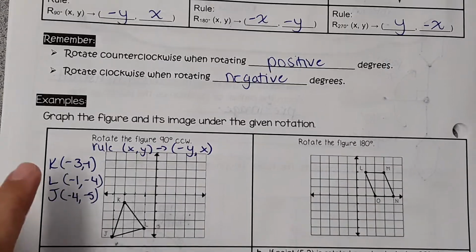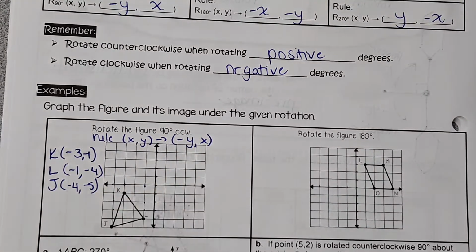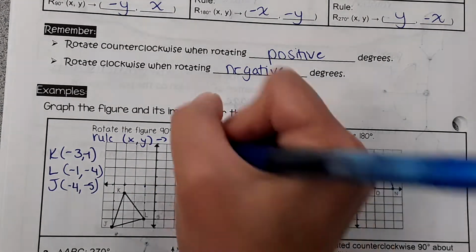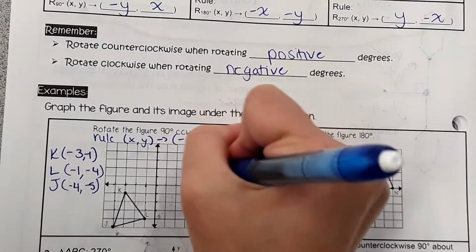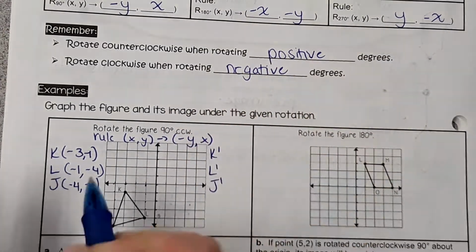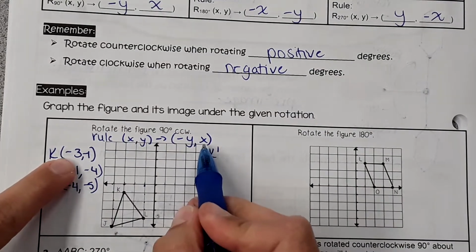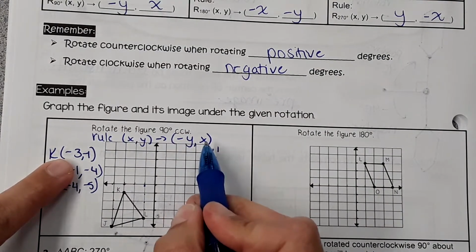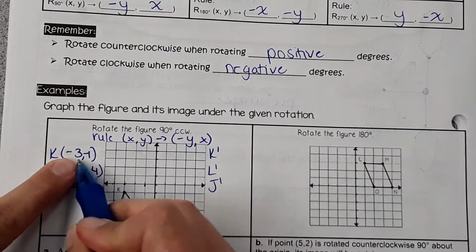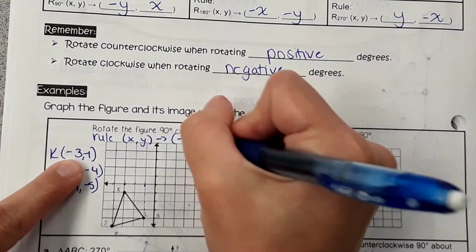Now we're going to take these points and perform the rule so that we can get the correct rotation. So we're going to have K prime, L prime, and J prime. I'm going to take each one of these points and y goes into the x place, like they switch places, and then y becomes the opposite sign.